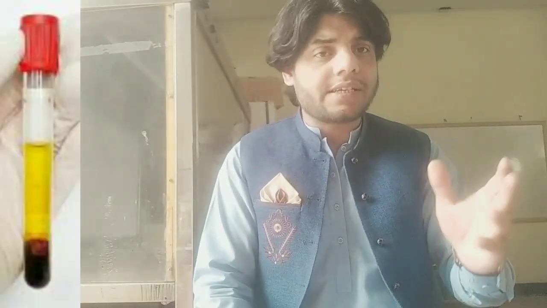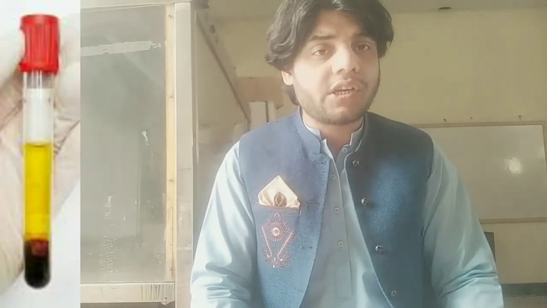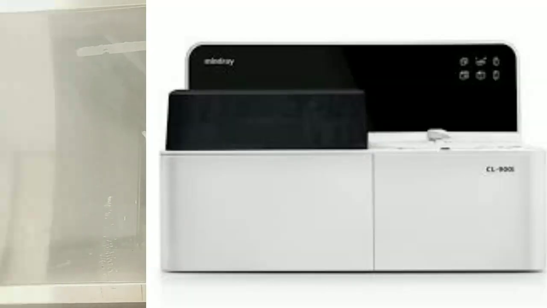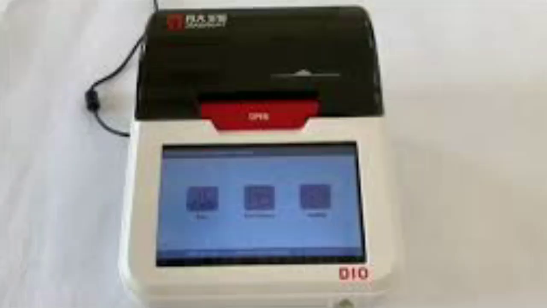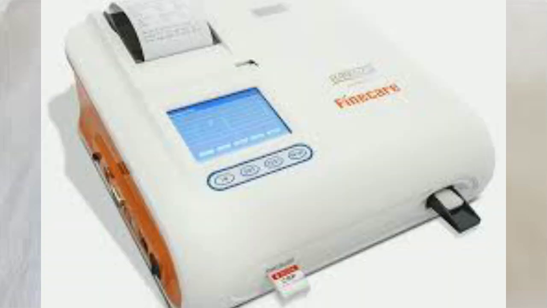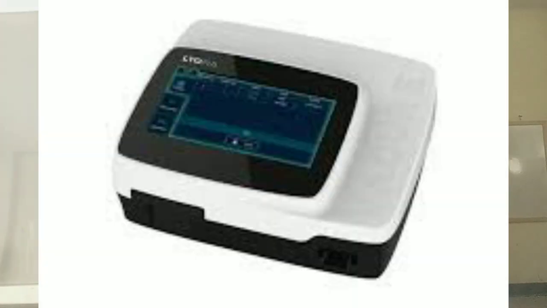Then you will run this test on an advanced fully automated machine like Vidas, Immulite, Selectra, Architect, Cobas, etc. These are fully automated machines. You can also perform this test on a semi-automated machine based on FIA, meaning fluorescence immunoassay, like Diagrade, Lofia, or the Finecare machine.